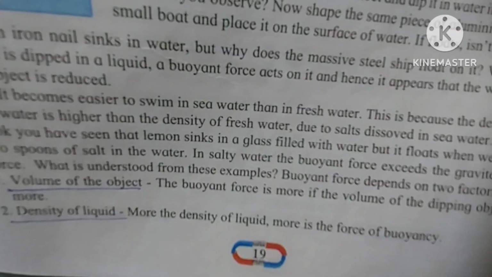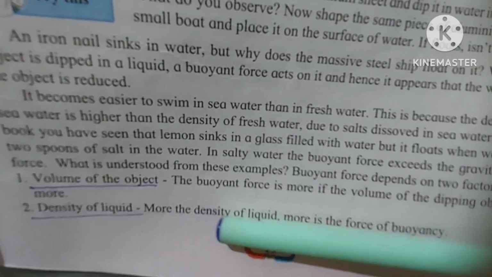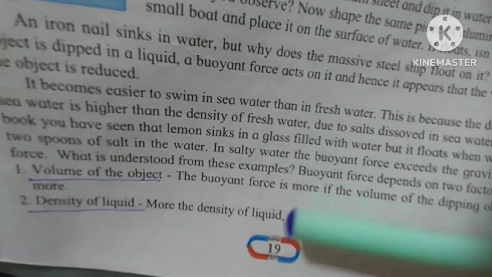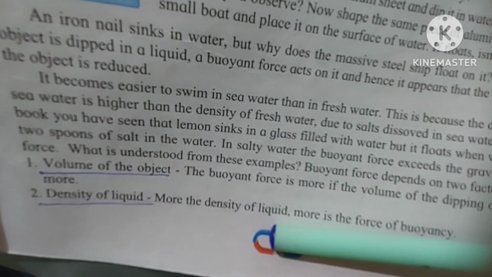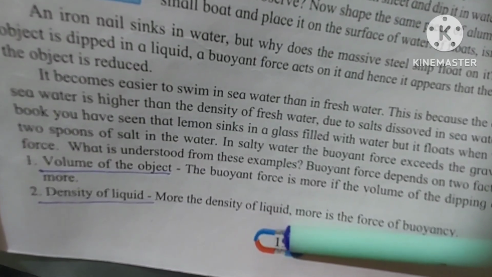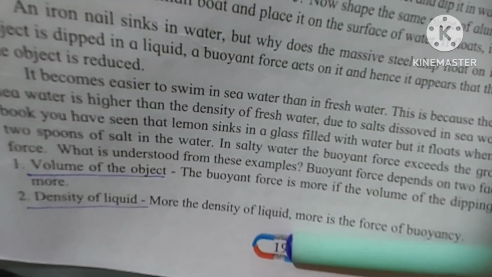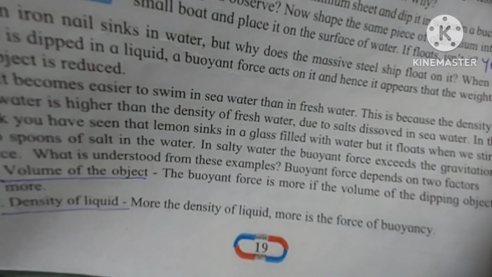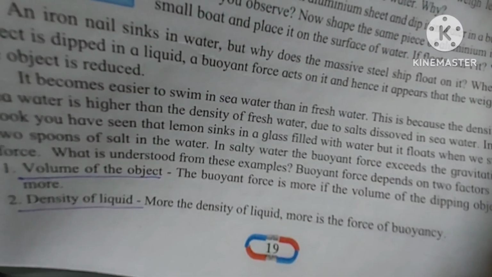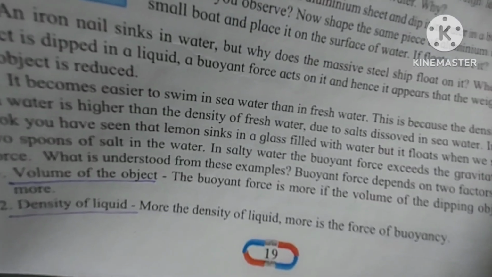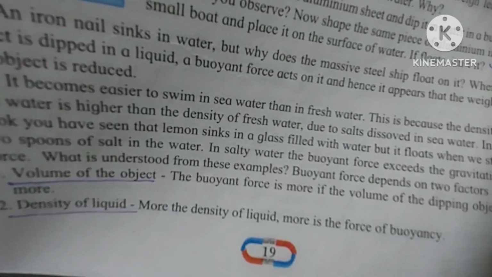And the sentence meaning is, more the density of liquid, more is the buoyant force. Meaning, density of liquid, meaning the density of water, increased by adding salt. That is why the buoyant force also increased. And the buoyant force means the force because of which an object floats. It gives upward force and that is what is called the buoyant force.